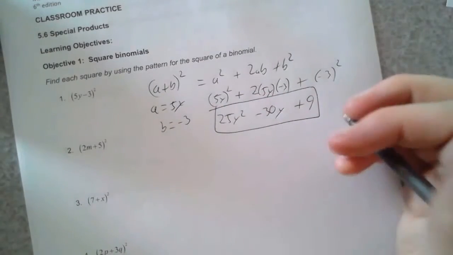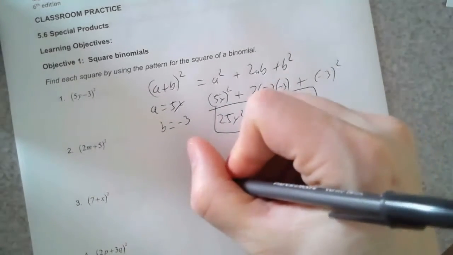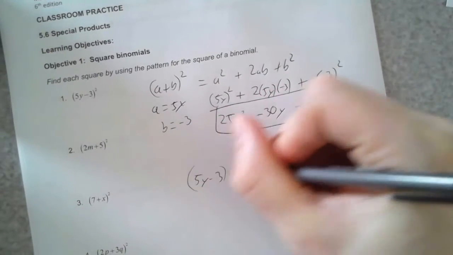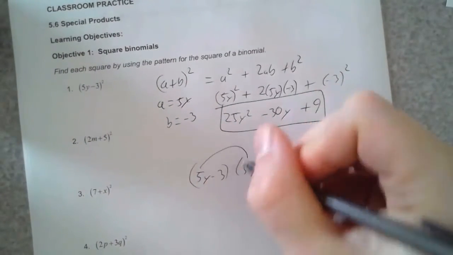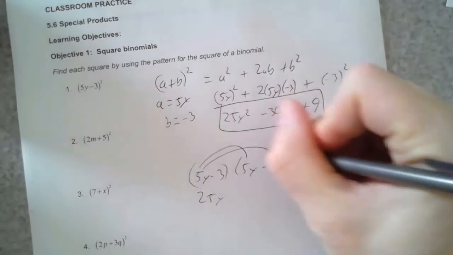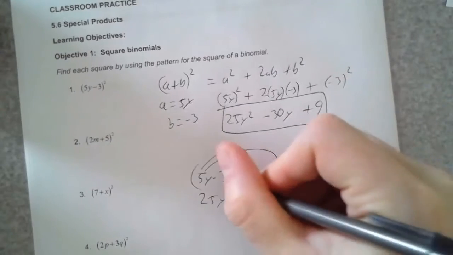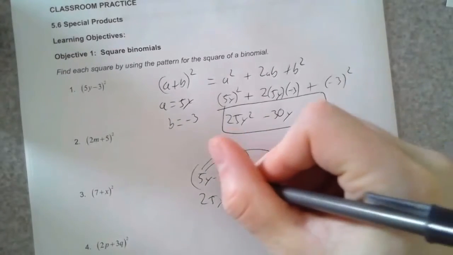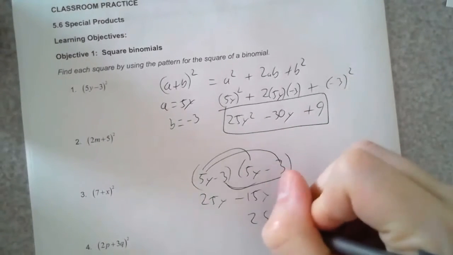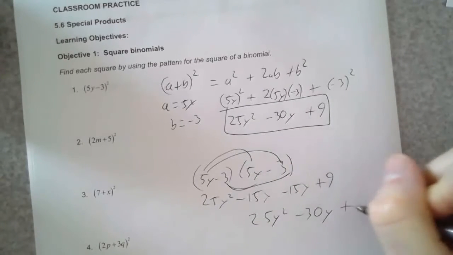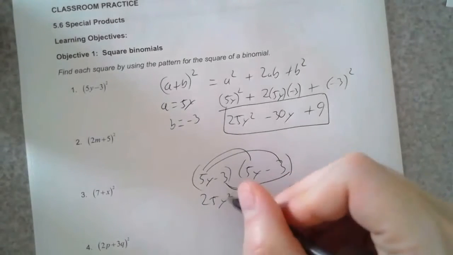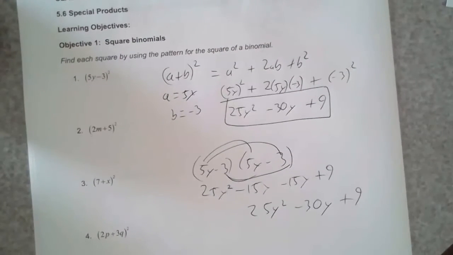This is, again, probably not the most useful formula, because we could have just worked this out. 5y minus 3 times 5y minus 3 is 25y squared minus 15y minus 15y plus 9, which is 25y squared minus 30y plus 9. I missed the square there the first time around.